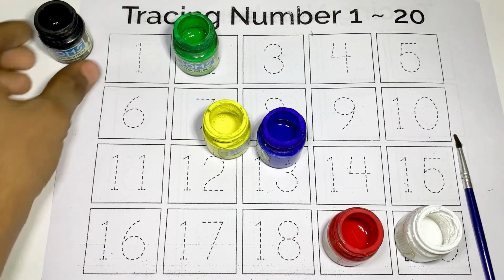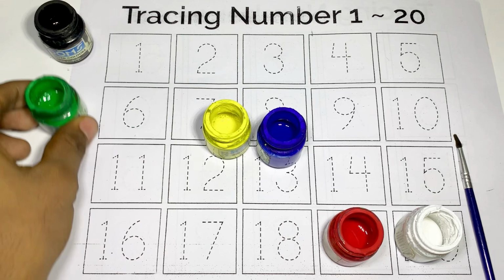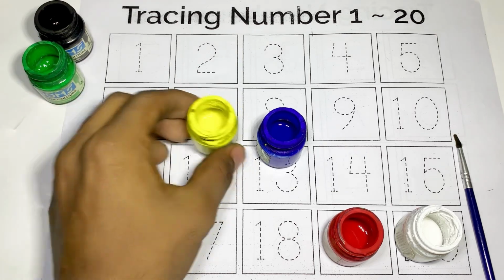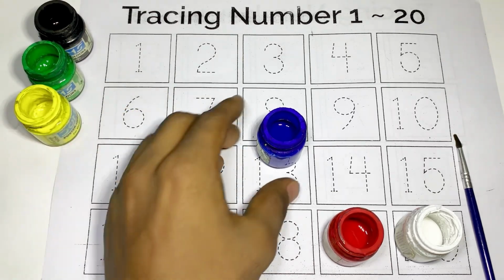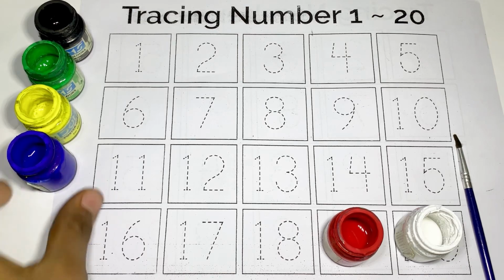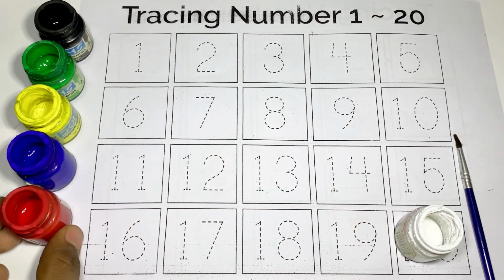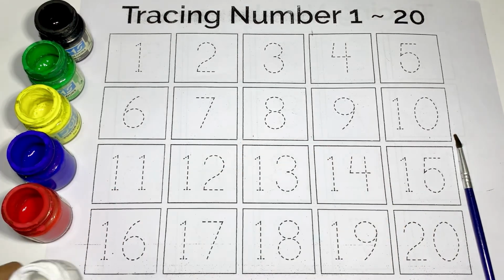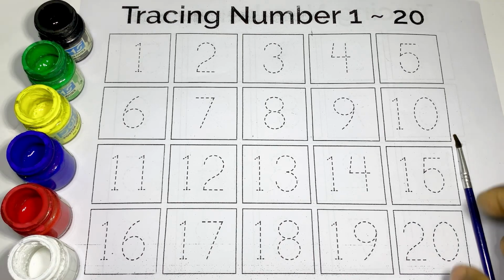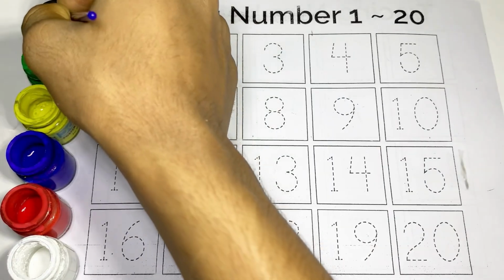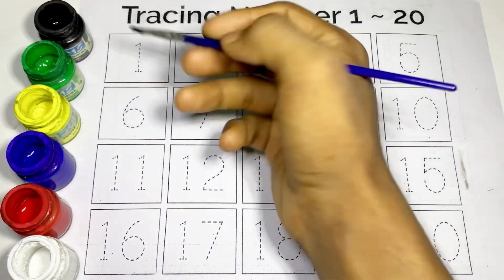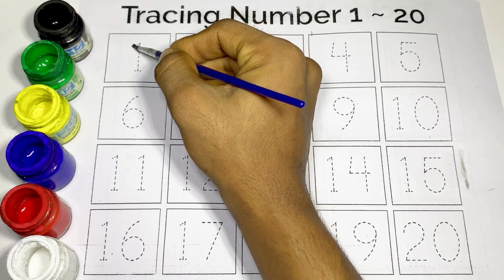Black color, green color, yellow color, blue color, red color, and white color. Kids, now draw numbers. And first you draw 1 and use black color.